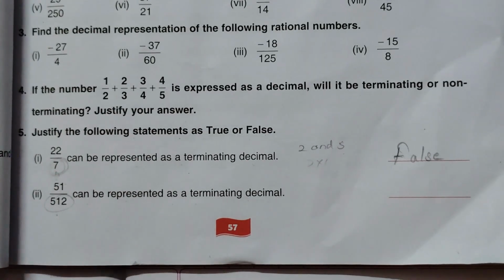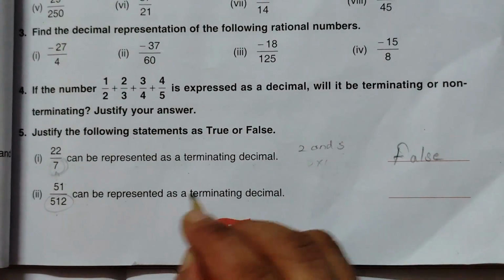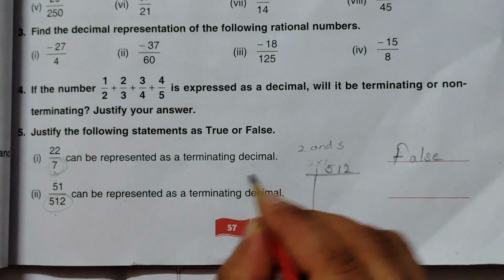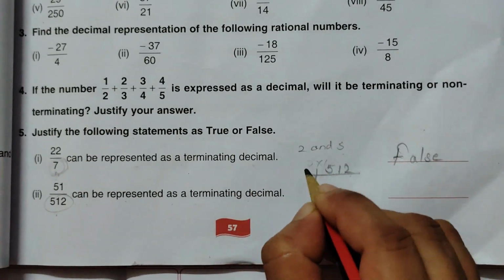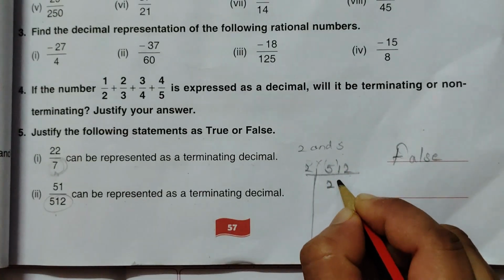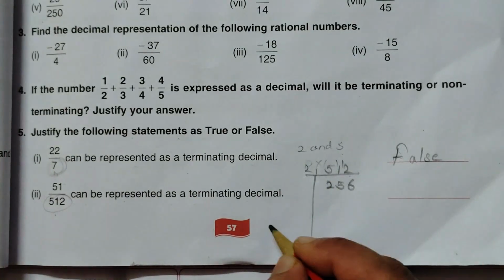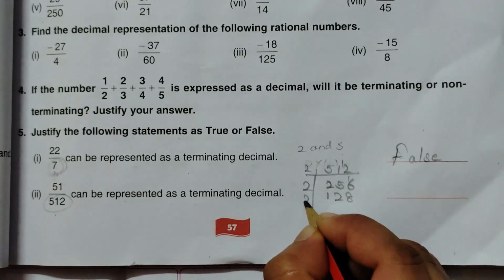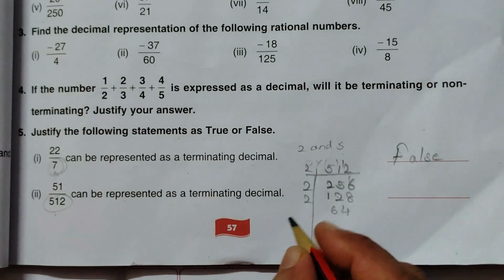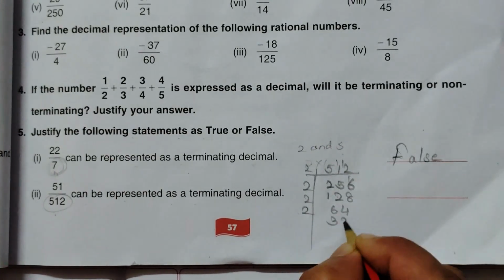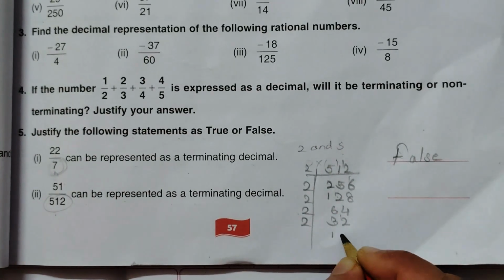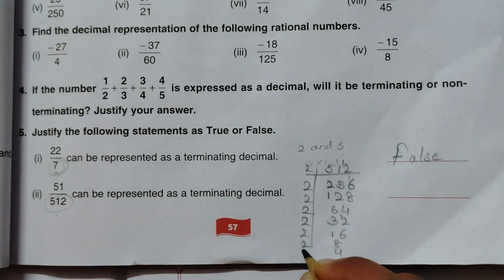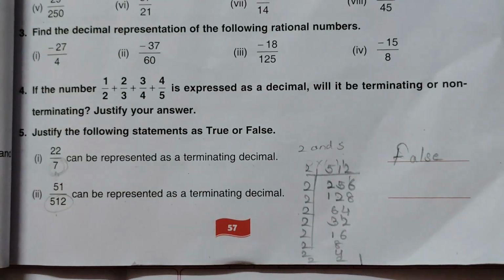To take out the factors of the denominator 512, we start with the 2 table. 2 2s are 4, 2 5s are 10, 1 carry, 2 6s are 12, 2 1s are 2, 2 2s are 4, 2 8s are 16, 2 6s are 12, 2 4s are 8, 2 3s are 6, 2 2s are 4, 2 1s are 2, 2 6s are 12, 2 8s are 16, 2 4s are 8, 2 2s are 4, 2 1s are 2.